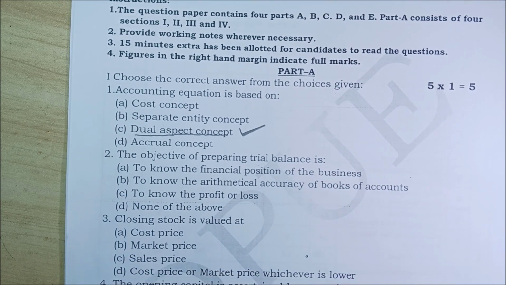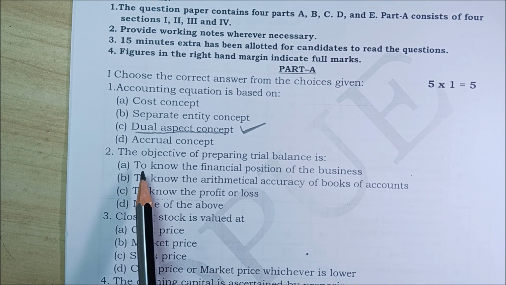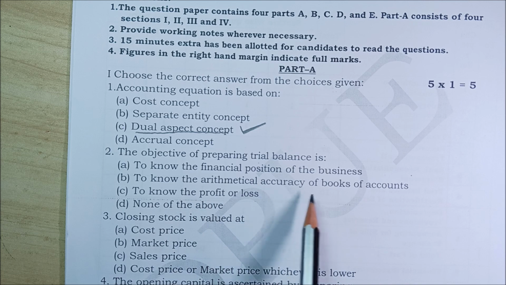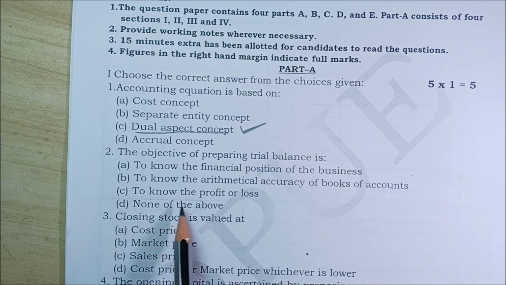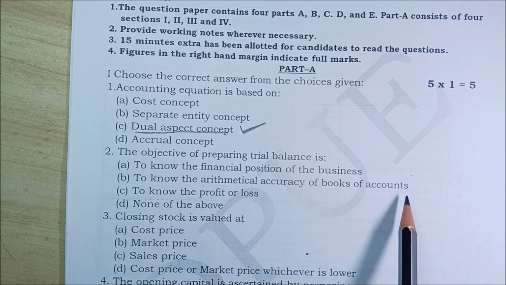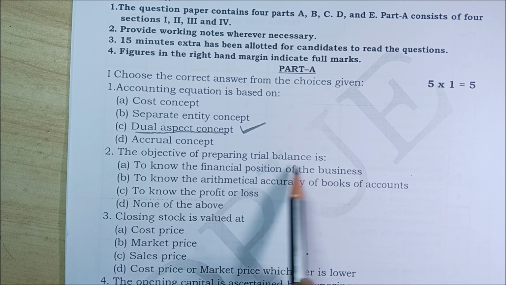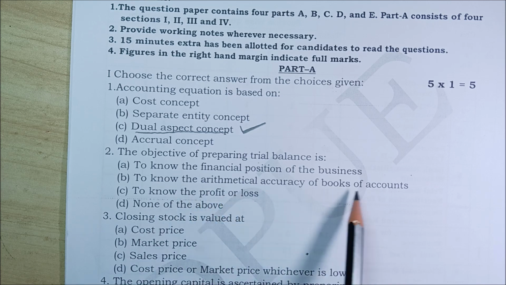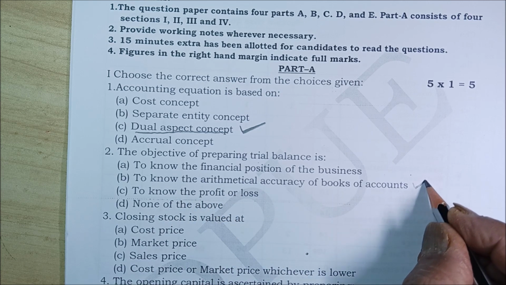Next, second question. The objective of preparing trial balance is to know the financial position of the business, to know the arithmetical accuracy of the books of accounts, to know the profit or loss, or none of the above. It is very simple. Because you are preparing a trial balance, the answer is to know the arithmetical accuracy of the books of accounts.